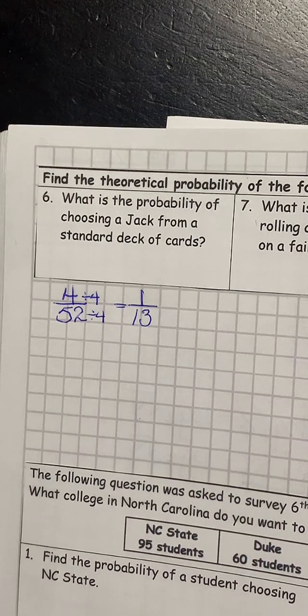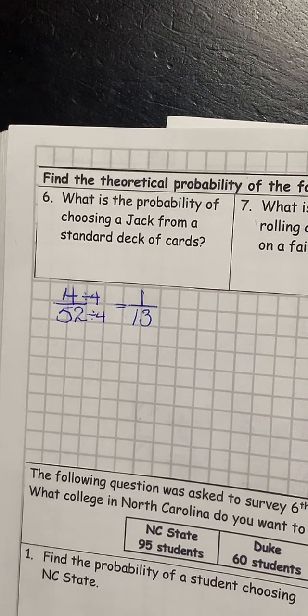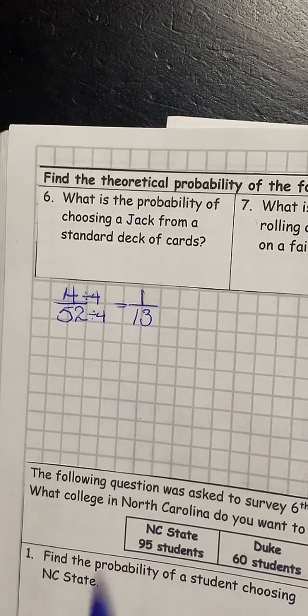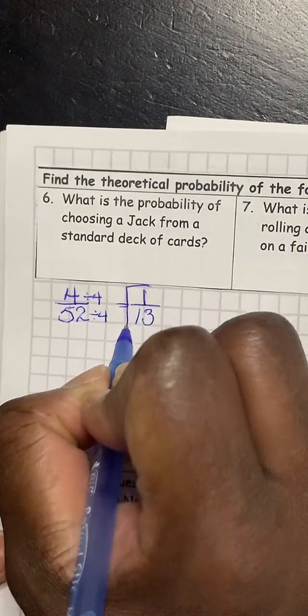This is just basic, or are there problems here accounting for multiple? Yeah, we're just doing the basics right now because a lot of people are just needing it for their GED, Accuplacer, all that stuff. All right. So that was 1/13.